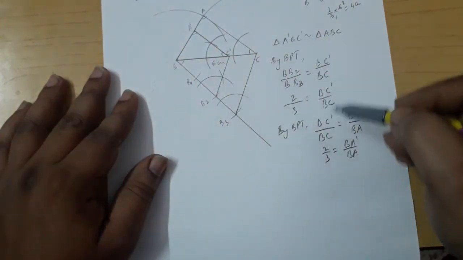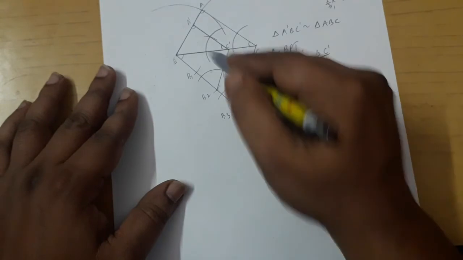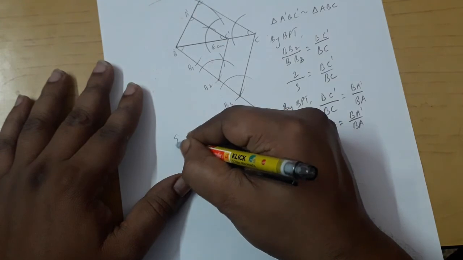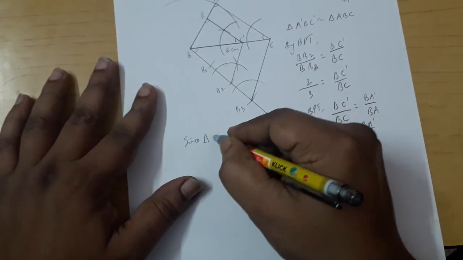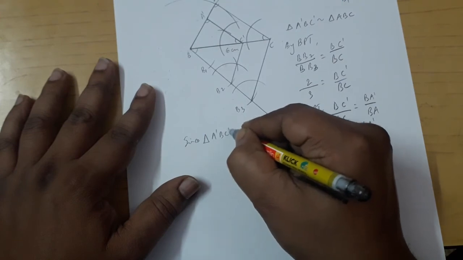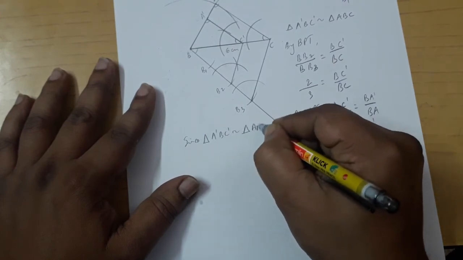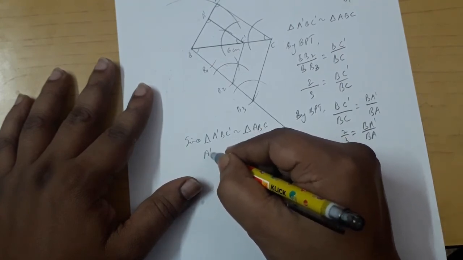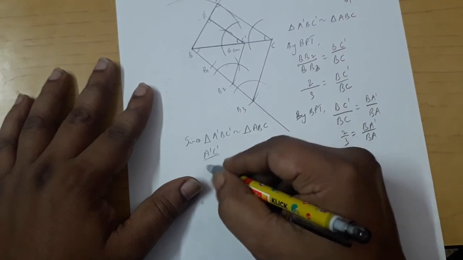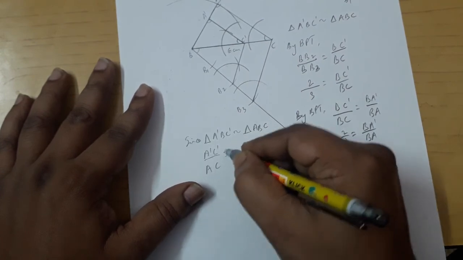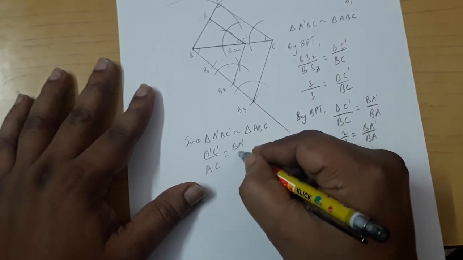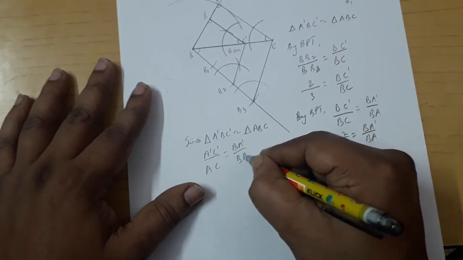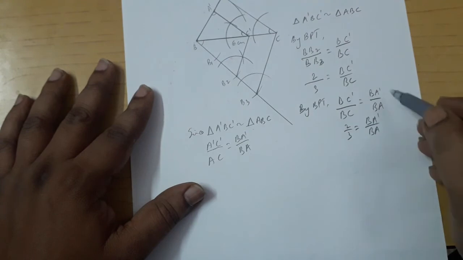So we've got two sides which tells us that it is 2/3, and for this side, since triangle A dash B C dash is similar to triangle ABC, we can say that A dash C dash upon AC is equal to B A dash upon B A, but we know B A dash upon B A is what? 2 upon 3.